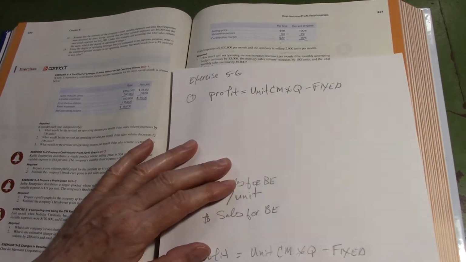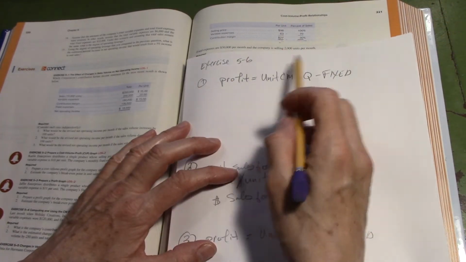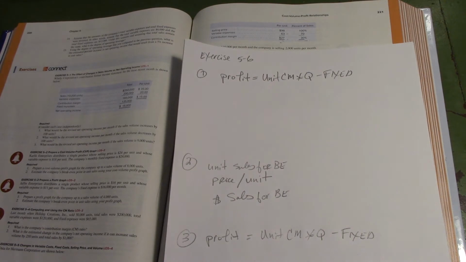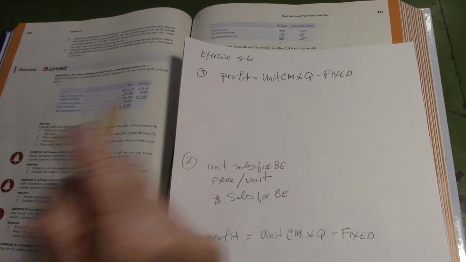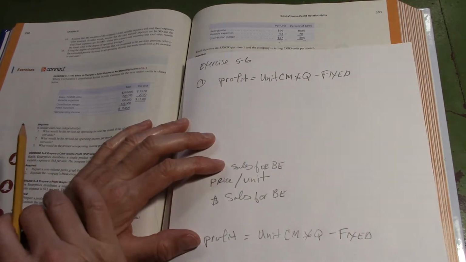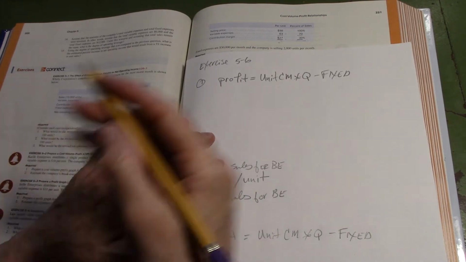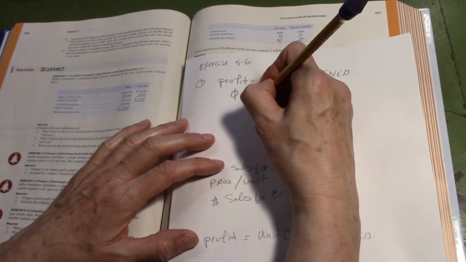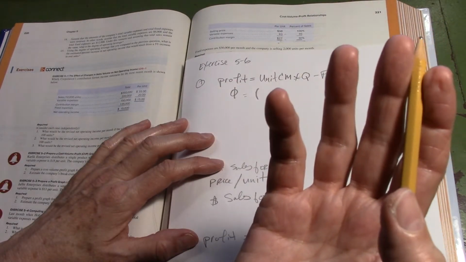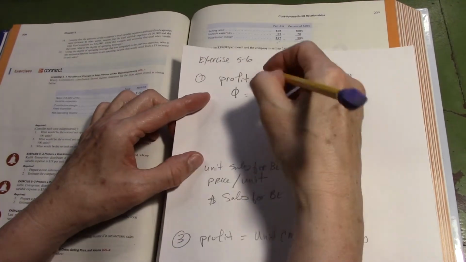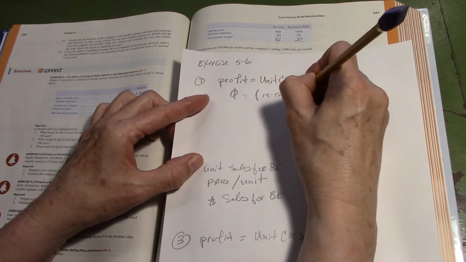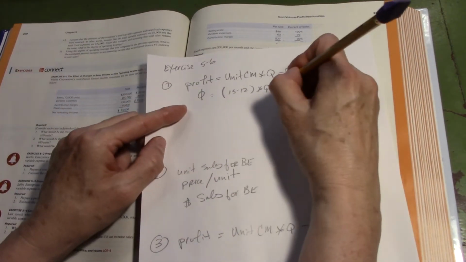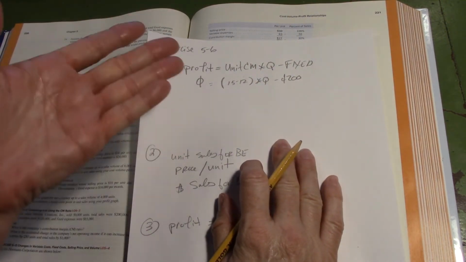All right. So I went ahead and wrote down the equation. Profit is equal to unit contribution margin times the quantity we sell minus our fixed expenses, right? And in a break-even problem, we want to set our profit at 0, right? The unit contribution margin is nothing more than sales minus variable costs. In this case, it's by the unit, so it's 15 minus 12 times the quantity, again, minus, what did they tell us? 4,200, right?